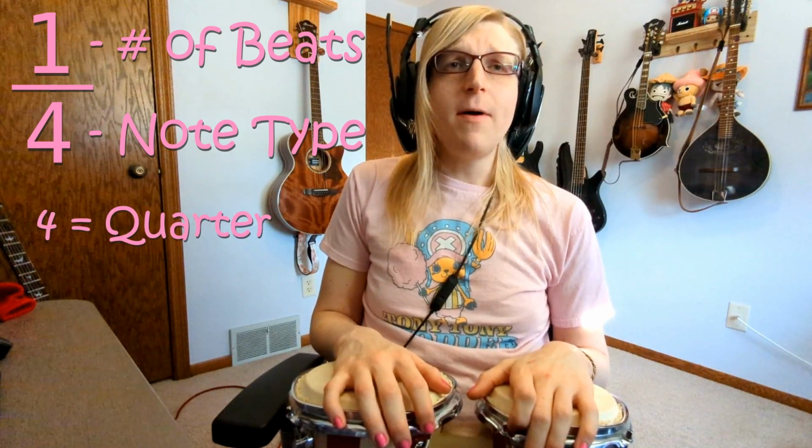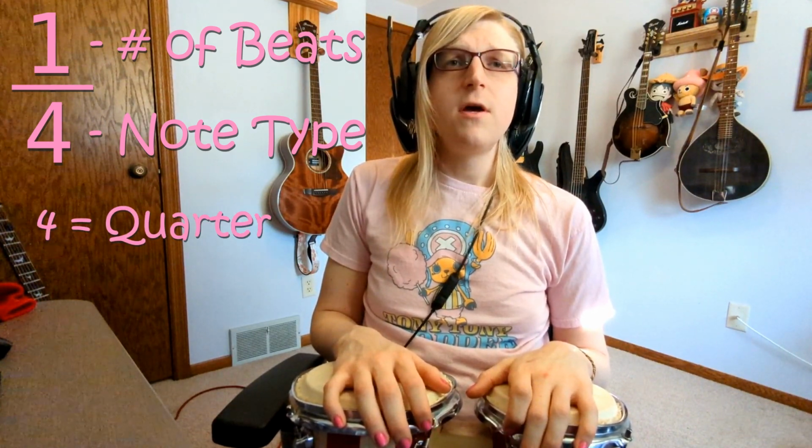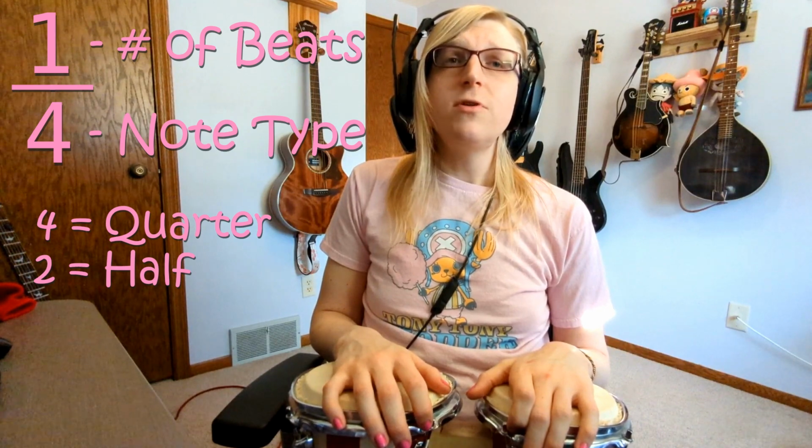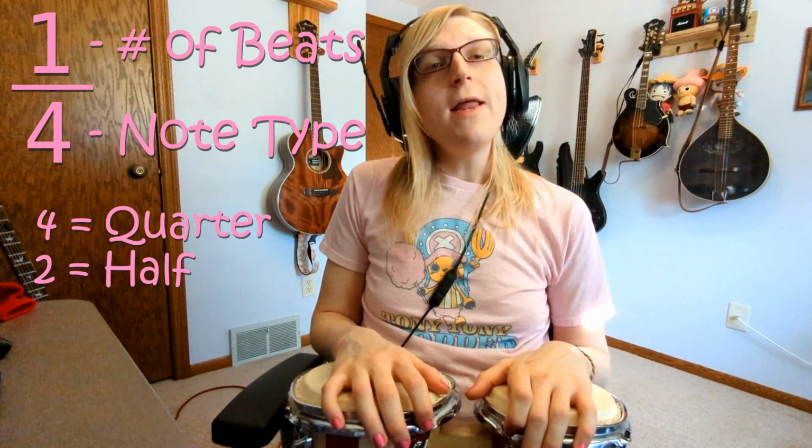Let's take a look at how we denote time. We've got two numbers, one on the top and one on the bottom. The number on the top is going to signify how many beats there are per measure. So that's going to be this guy. The number on bottom is going to signify what notes represent those beats. Generally, you'll see a 4 on the bottom, which represents quarter notes. But you might also see a 2, which represents half notes, or an 8, which represents eighth notes.